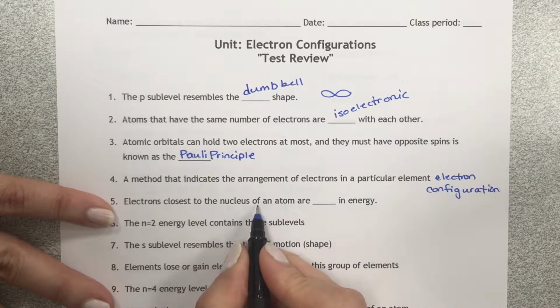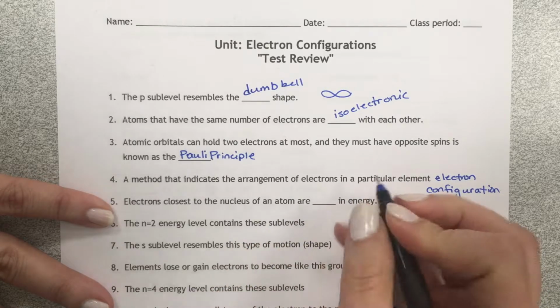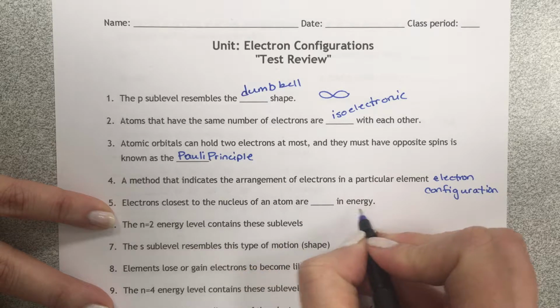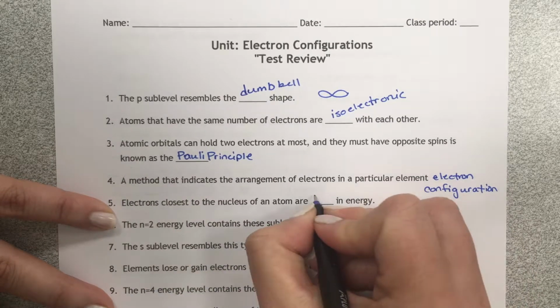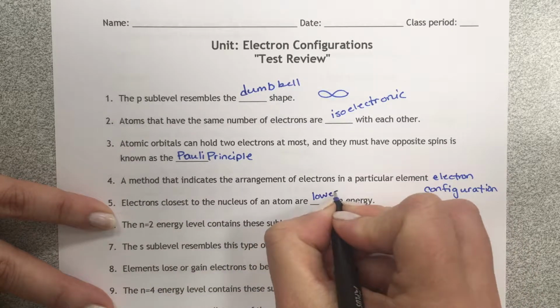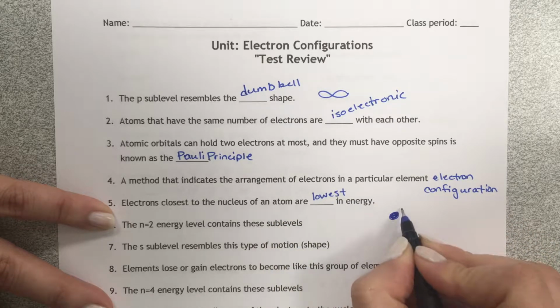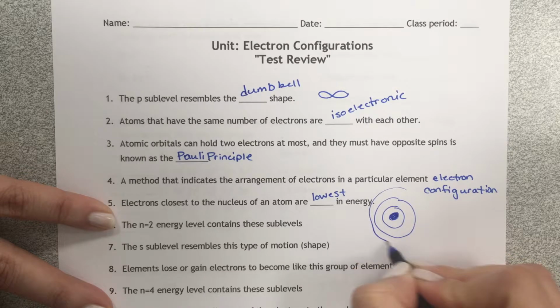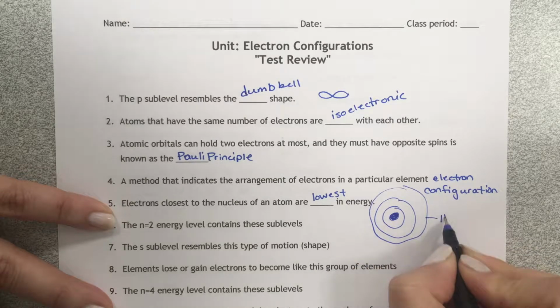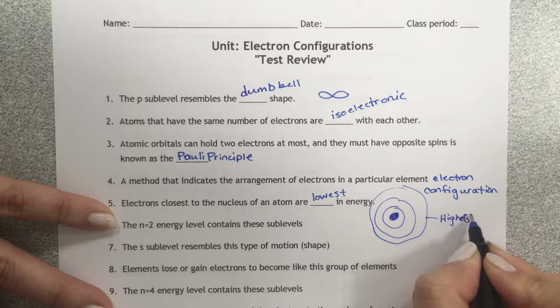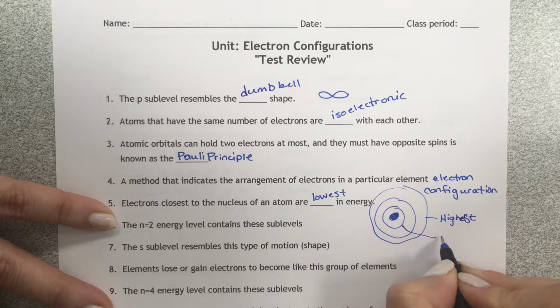Electrons closest to the nucleus of an atom are highest in energy. Oh, I'm dumb. It's opposite. Lowest in energy. And so basically what that means is you have this nucleus, and if you have energy levels, this will be the highest, and these will be the lowest.